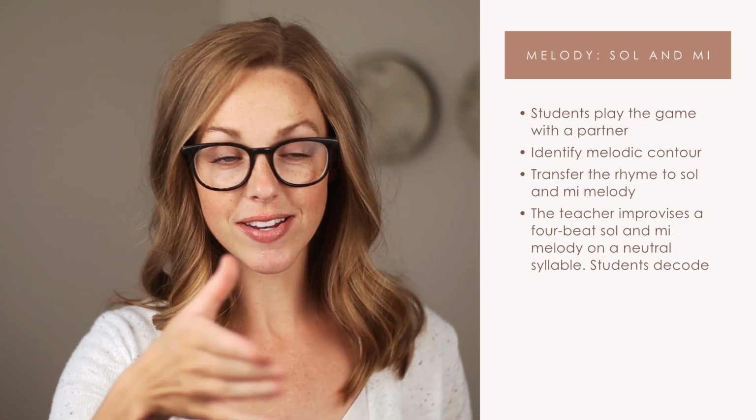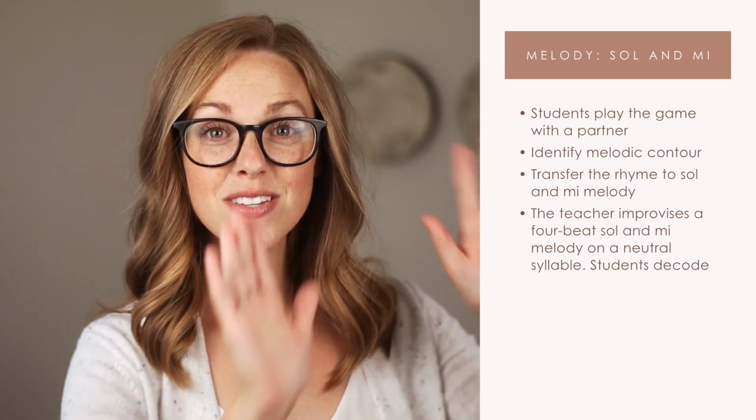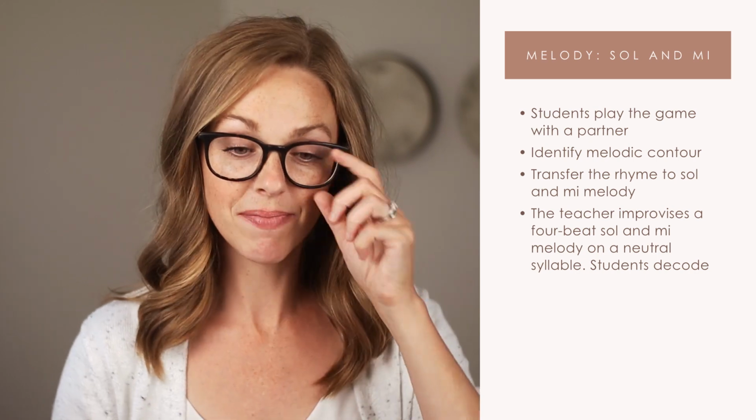If you want to take it further, you are going to sing something on a neutral syllable and students decode what you've done. So you might go, loo, loo, loo, loo. Students go, so, so, me, me, so. You might go, loo, loo, loo, so, me, so. Or, loo, loo, loo, loo, loo, so, so, me, me, me. So you're just improvising 4 beats at a time, and students are decoding what you improvise. And then the next step after that is for students to create their own patterns, their own combinations of so and me with their partner.